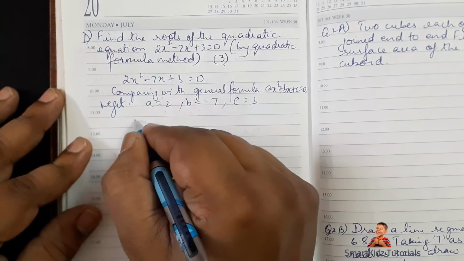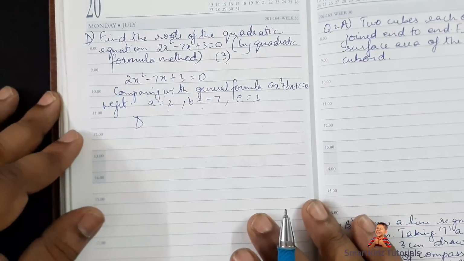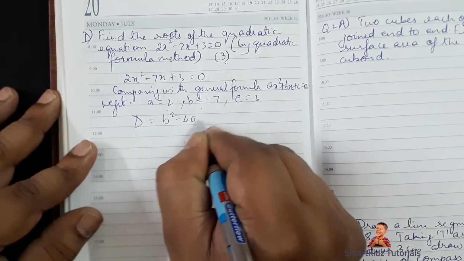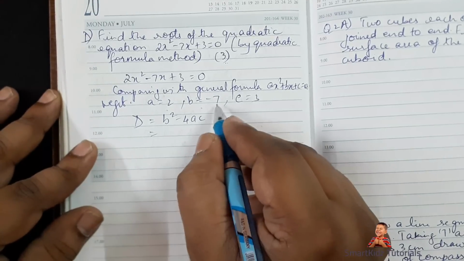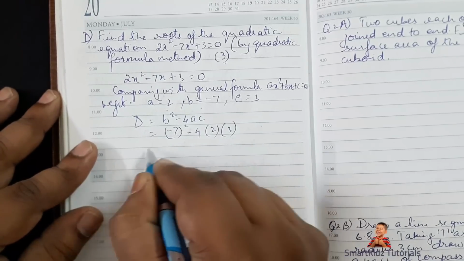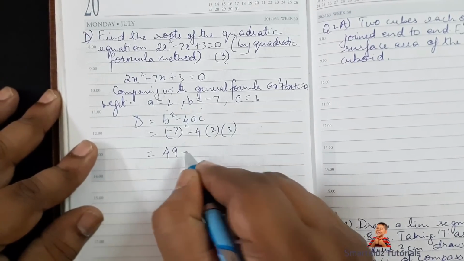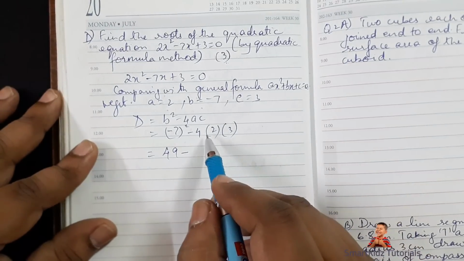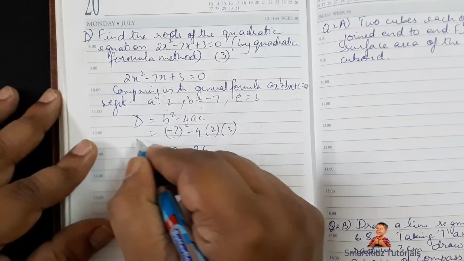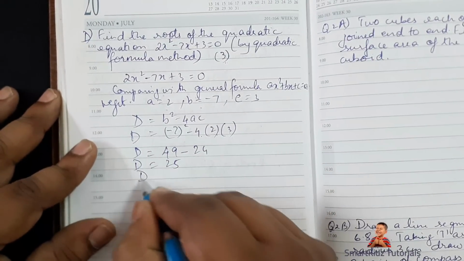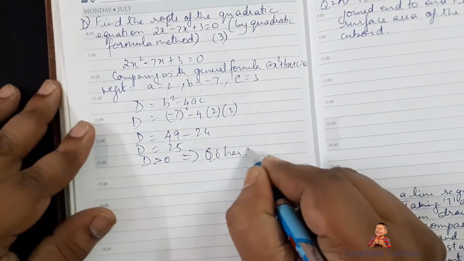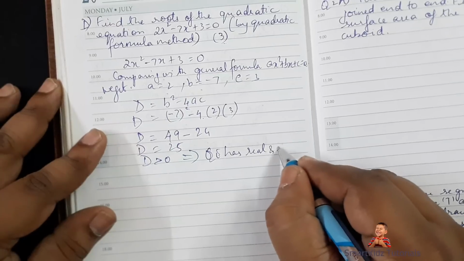Okay. First we need to see whether there are real and distinct roots. So D equal to b square minus 4ac. B is minus 7, so minus 7 whole square minus 4 into a into c. Minus 7 whole square is positive 49 minus 4 2s are 8, 8 3s are 24. 49 minus 24 gives us 25. So D is equal to 25, which means D is greater than 0. And this means that quadratic equation has real and distinct roots.